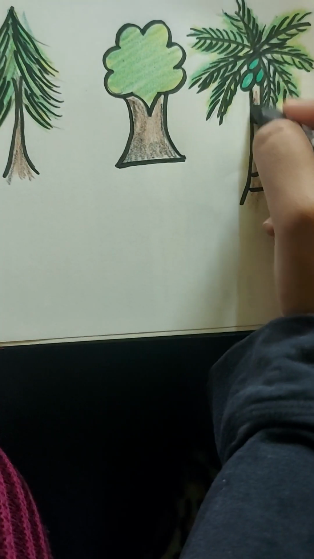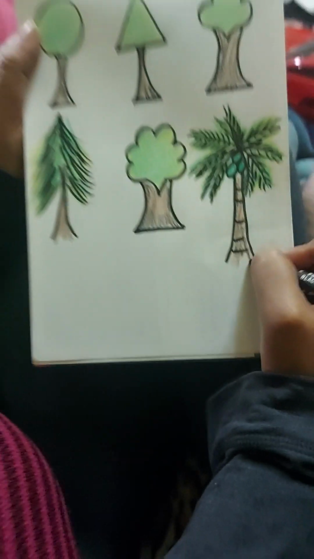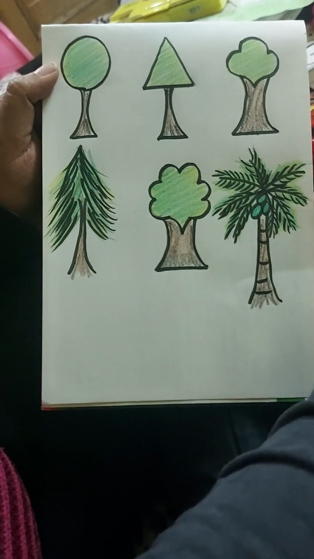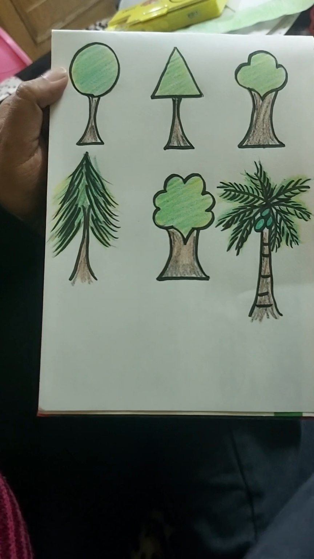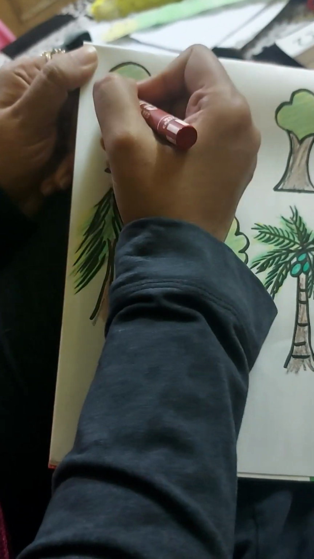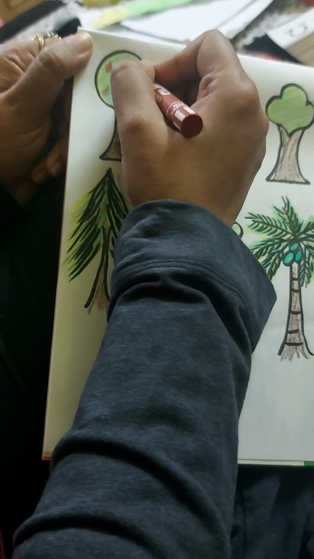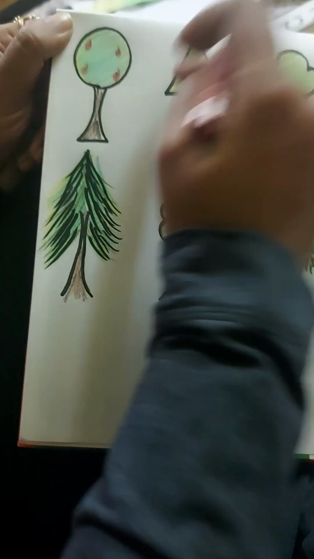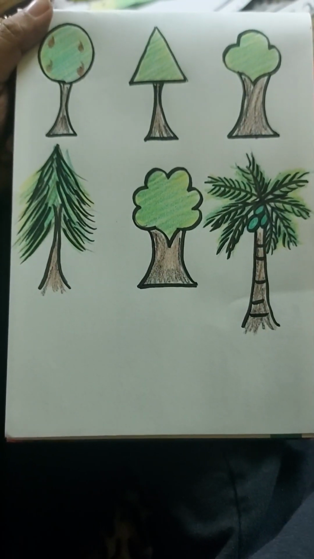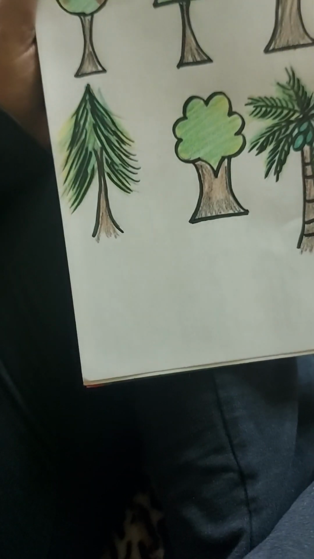Okay, so these are the basic tree drawings. You can make different kinds of trees of different fruits, like you can make apples and show it as an apple tree, and you can draw an orange in this, and in this way you can create different fruit trees.